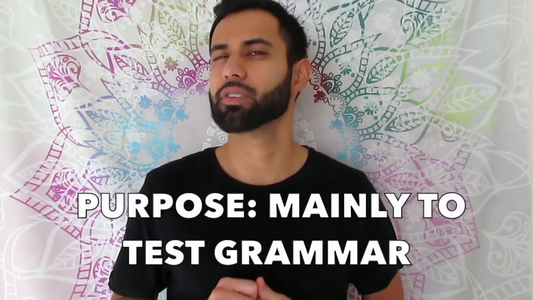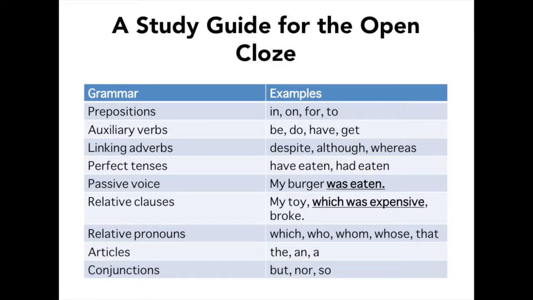Okay, so now, what about the purpose of this task? Well, it's grammar. Tiny bit of vocab, but mostly grammar. Most of the words you need are small words, like prepositions, or helping verbs, or even relative pronouns. So, I'm going to put up a slide with the biggest or the most common concepts they test on this section. So take a second and look at that. You need to focus on these concepts to prepare for the test. Obviously, we can't go over all of them, but today we'll talk about one big one.